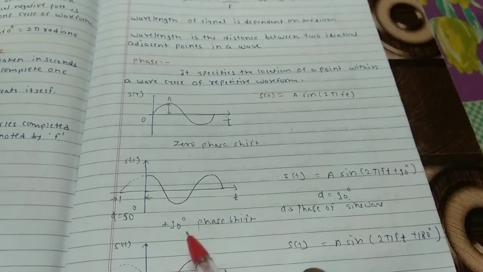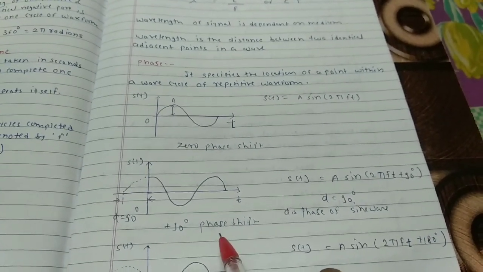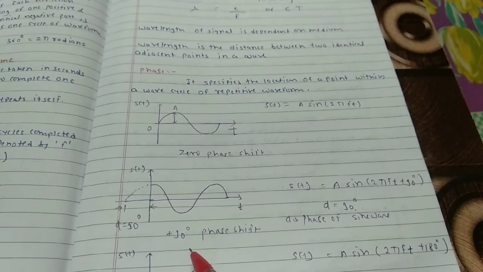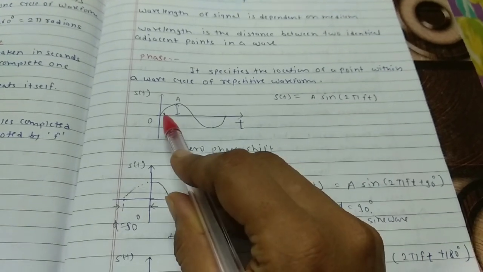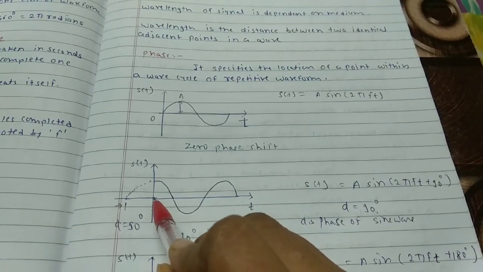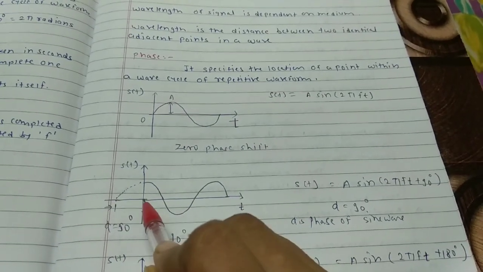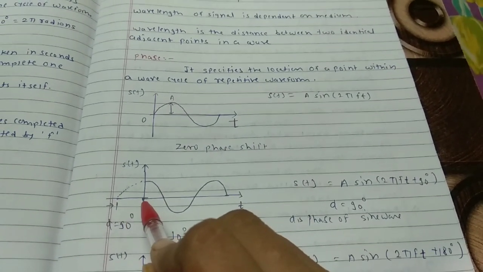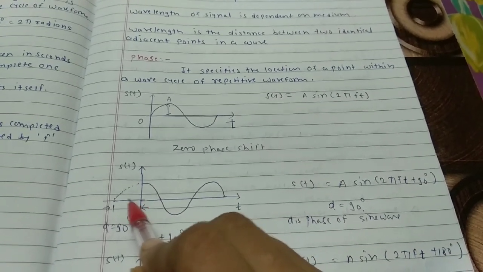Let's see what a 90 degree phase shift is. It can be plus 90 degrees, it can also be minus 90 degrees. Compare these two signals. Here the signal has started from 0, but here the signal has started earlier than 0. Half the portion is after the zero crossing point and half the portion is before 0.